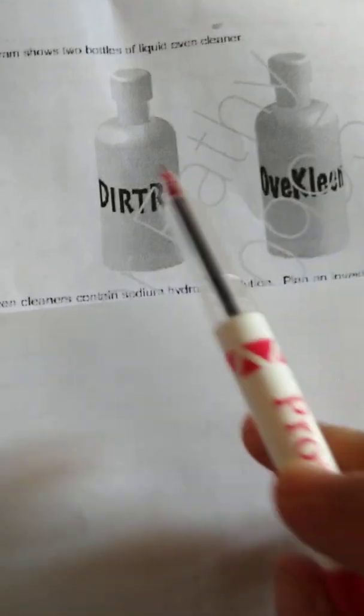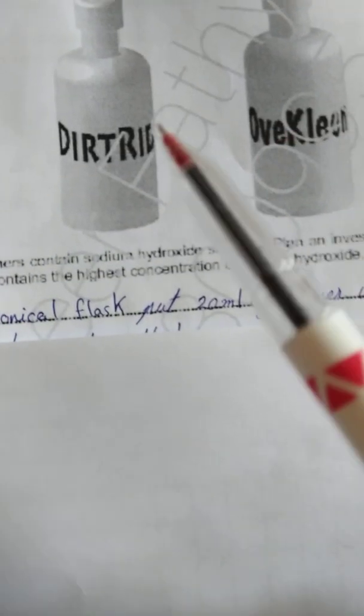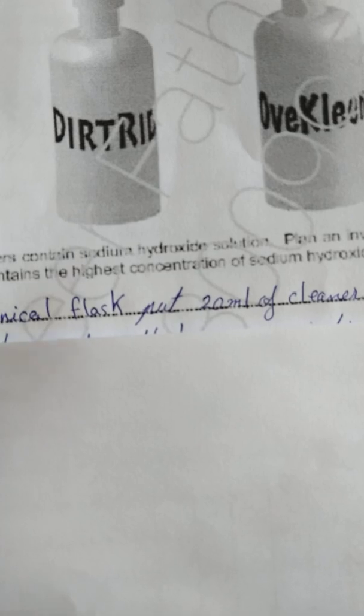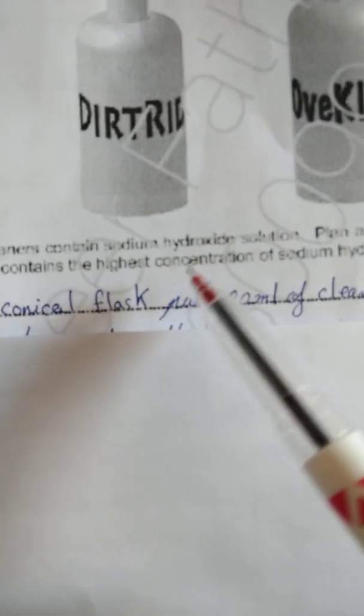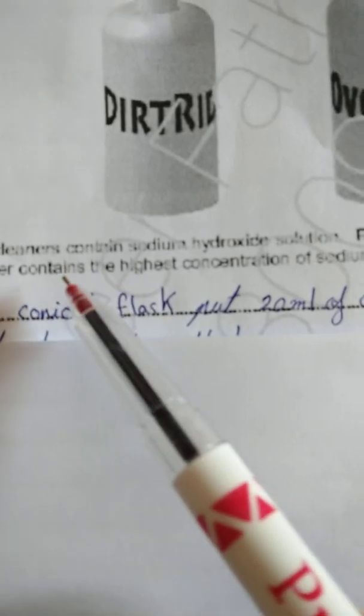The second one is about two types of cleaner, and you need to decide which cleaner is more powerful. How can I know? He told you that each of these cleaners contains a chemical substance which is sodium hydroxide, and we need to know exactly which cleaner contains the higher concentration of sodium hydroxide.